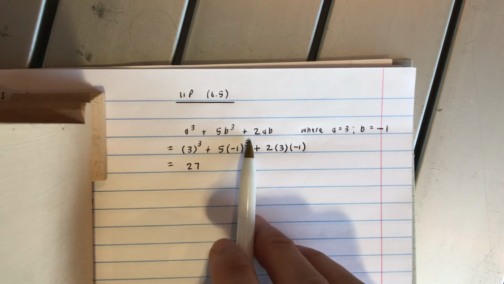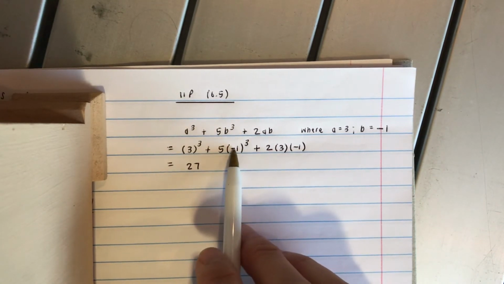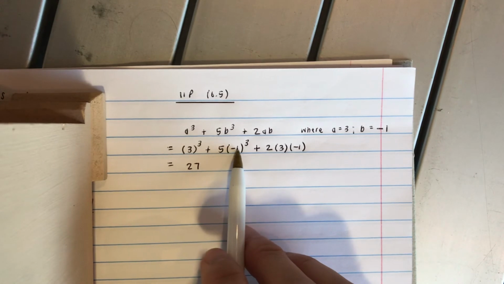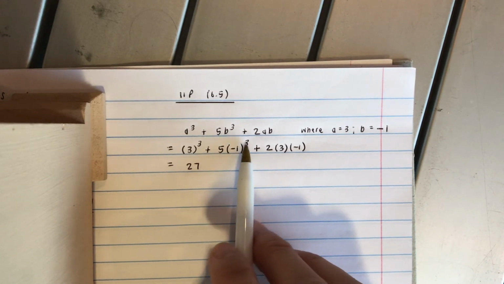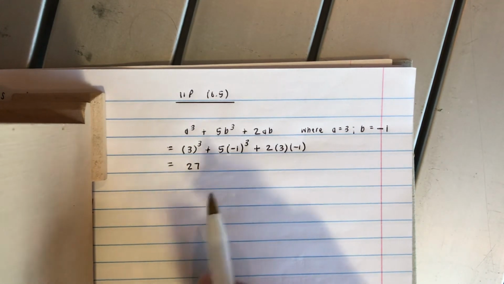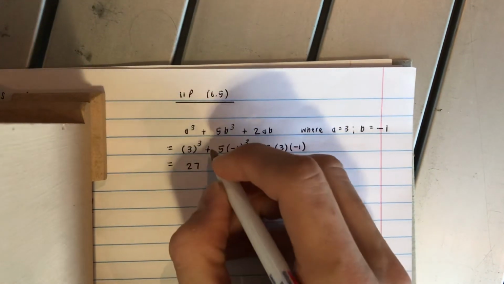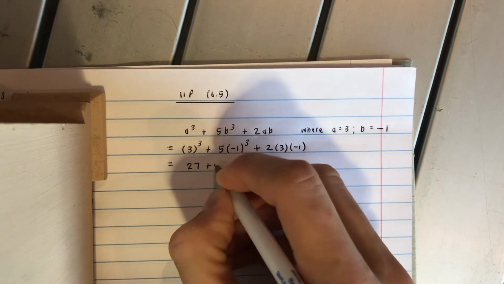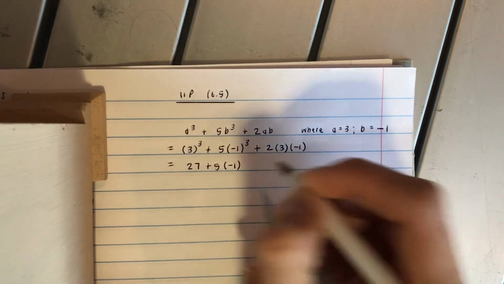Okay, that's an uneven exponent. So if there's a negative there, it's going to stay a negative. Now that means if this is going to stay a negative, so -1, what is -1 to the power of 3? That will just be -1. Okay, so we'll have plus 5 multiplied with -1.